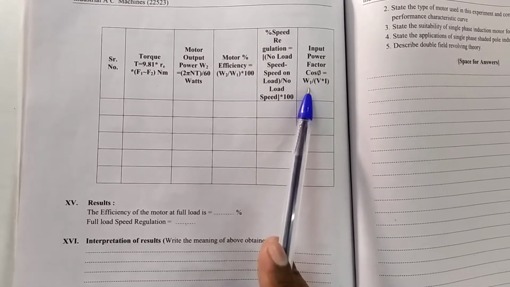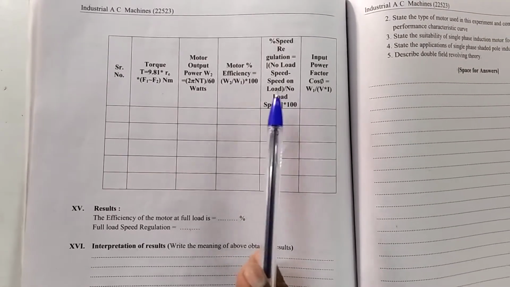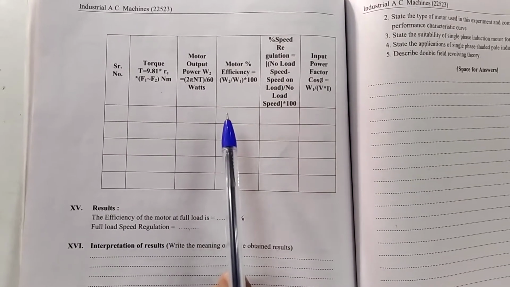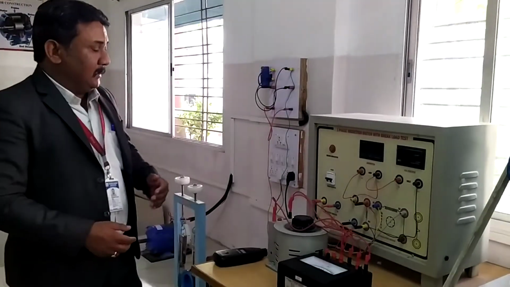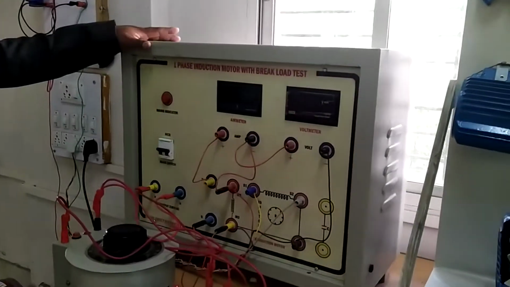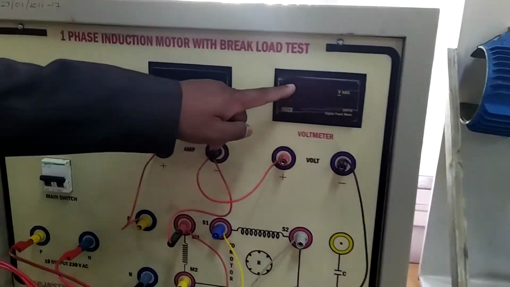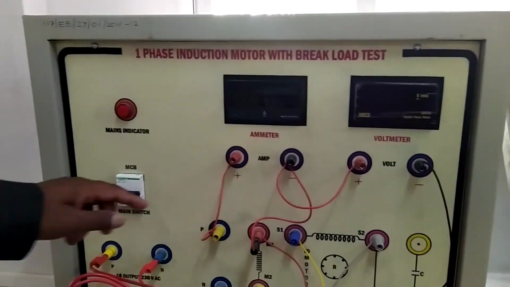We are now taking a sample of 2 readings. One is a no load reading, and the second one is an on load reading. First of all, see the resources. This is the control panel for the single phase motor with brake load test. Here is a digital ammeter, here is a digital voltmeter. This is the connection, already made.